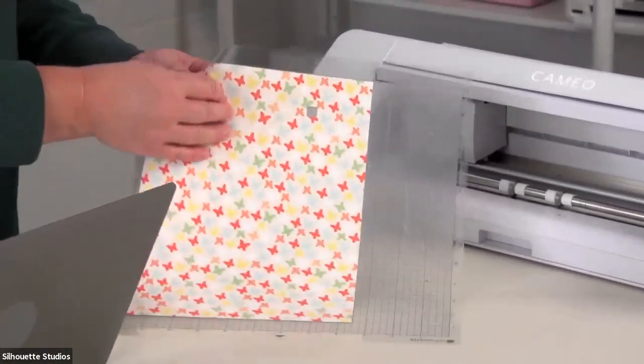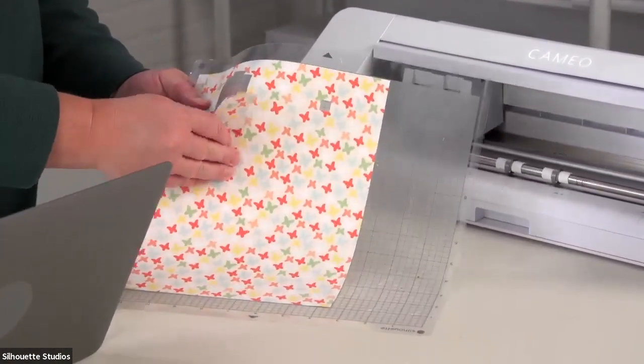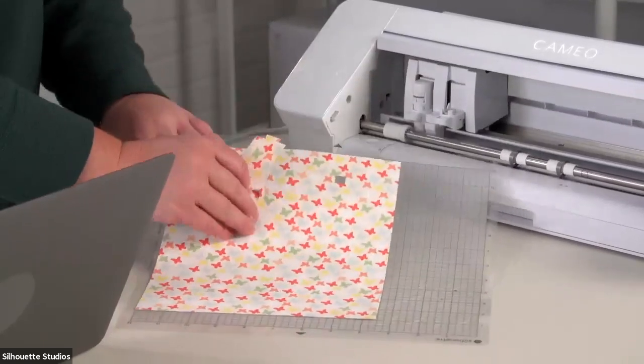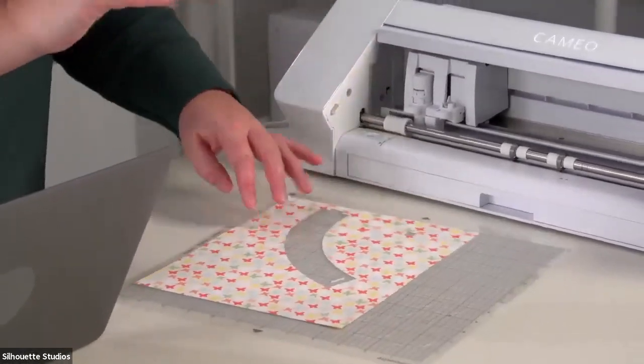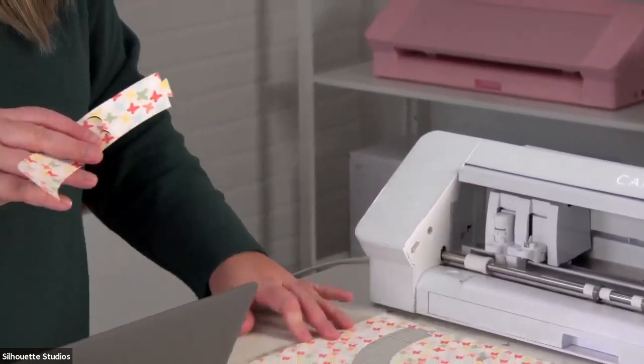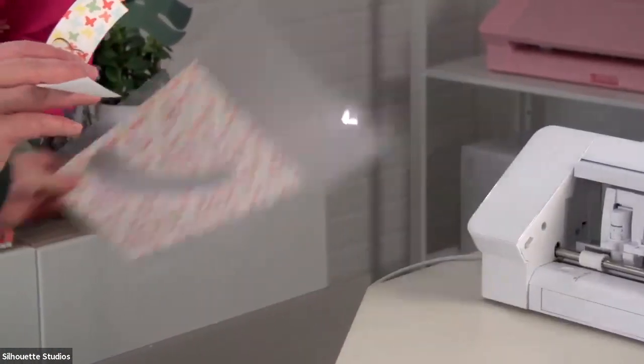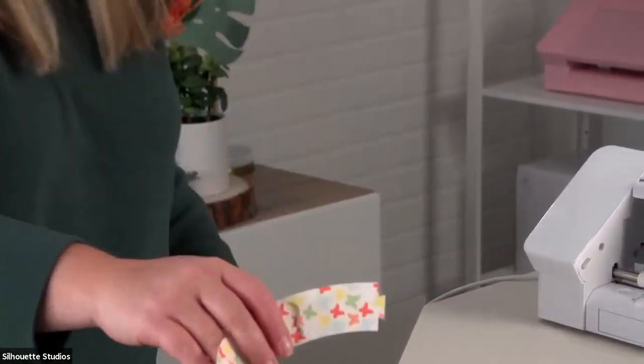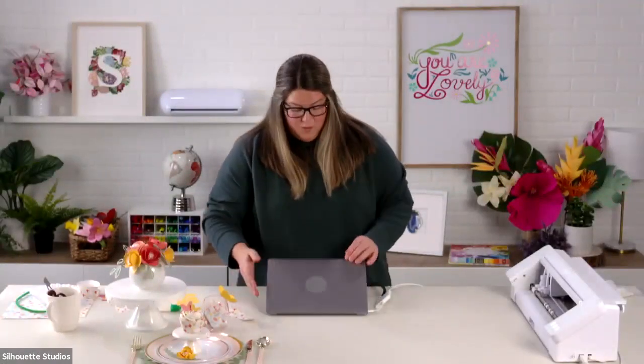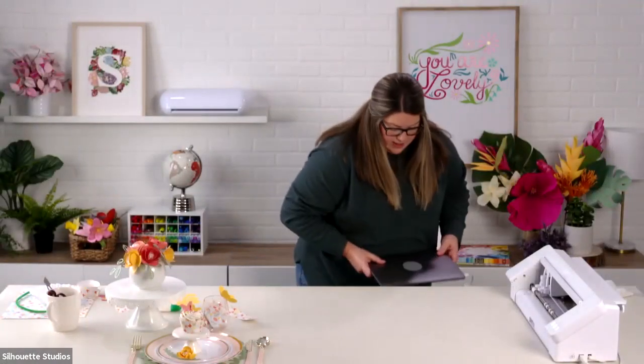Okay, so we are going to pull this out. Look at that, it just glides right out of there. Okay, now I'm going to take this mat and my computer and set it aside, and we are going to make all of these fun things.